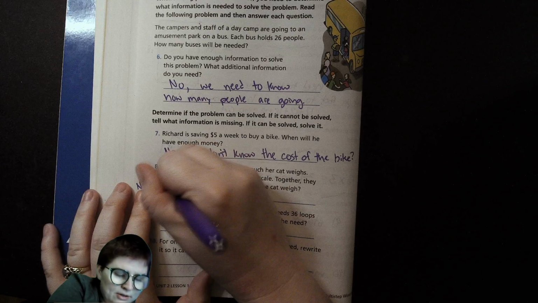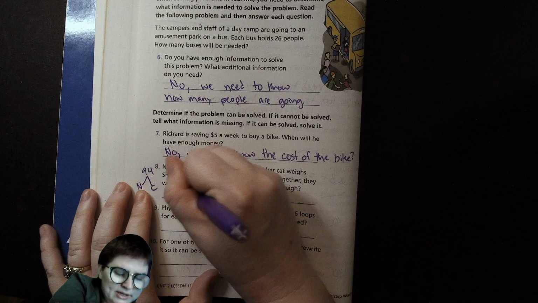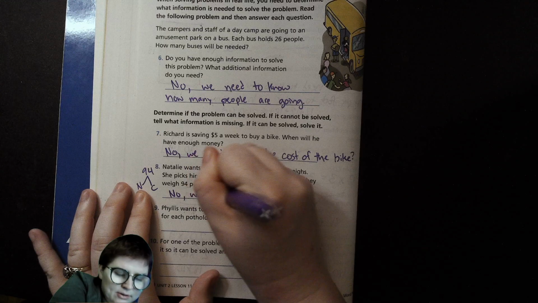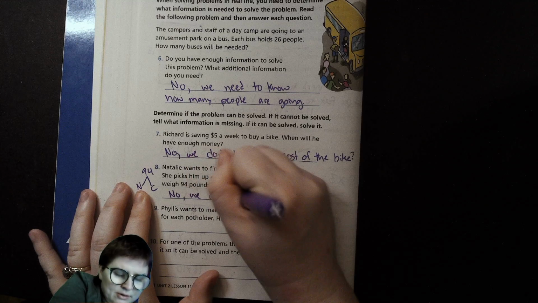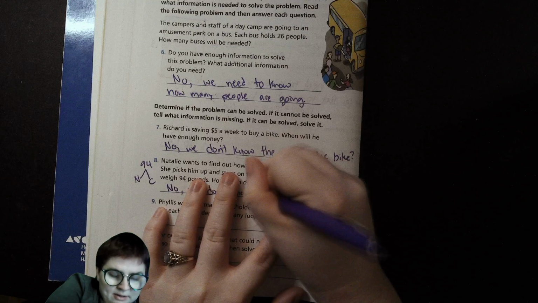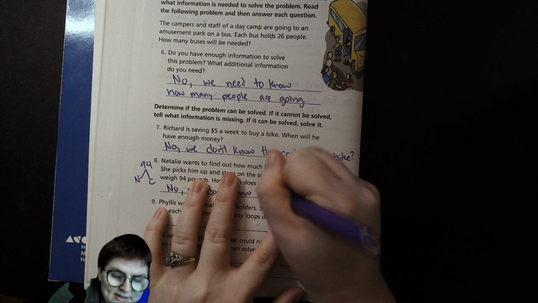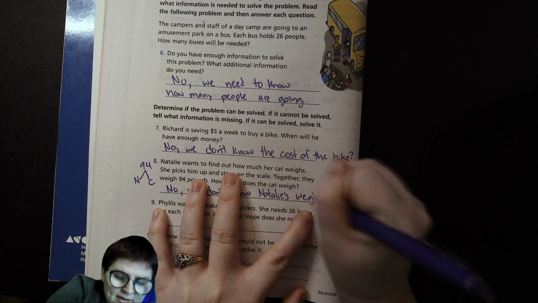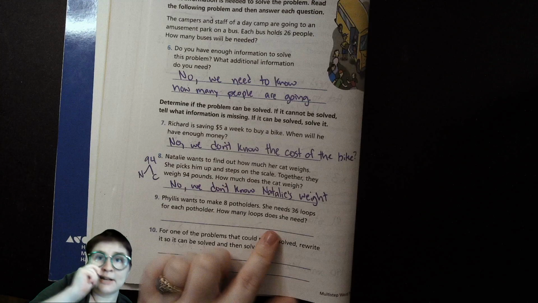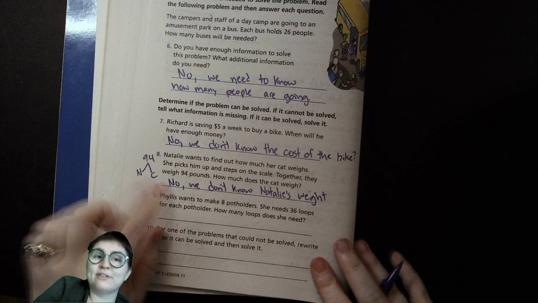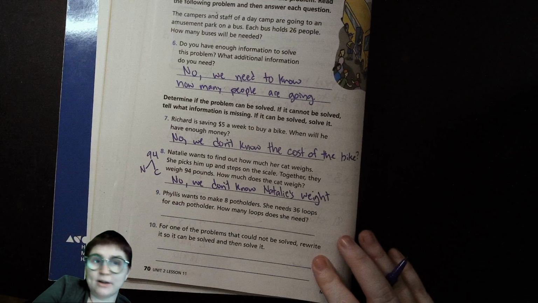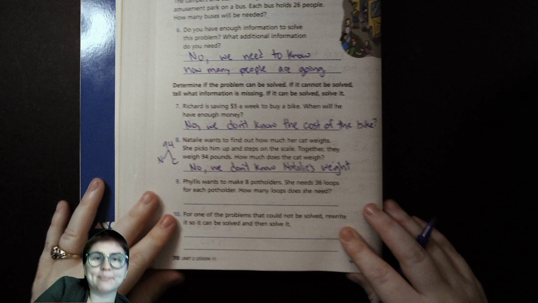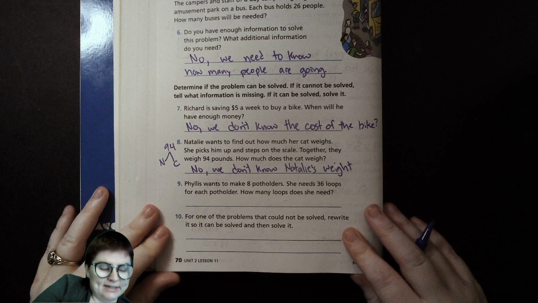So no, we don't know Natalie's weight. If we did know Natalie's weight, then we could subtract that and find the weight of the cat. But without it, we're out of luck. Okay, 9 and 10.